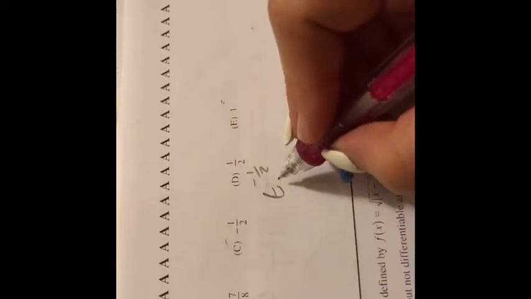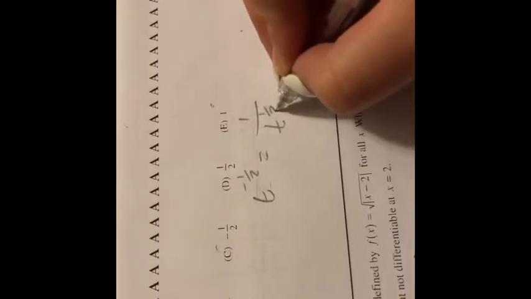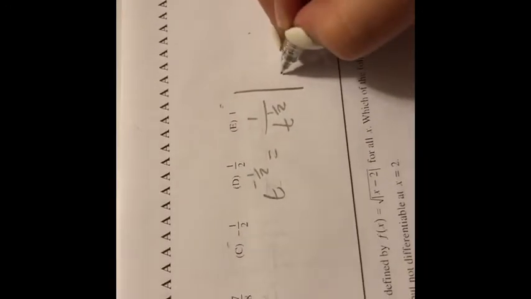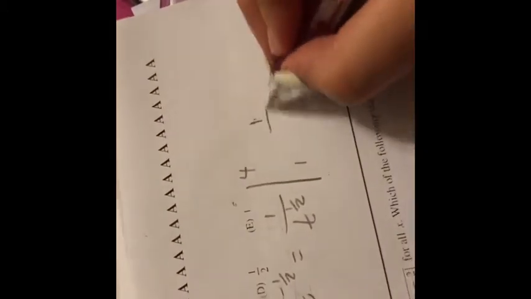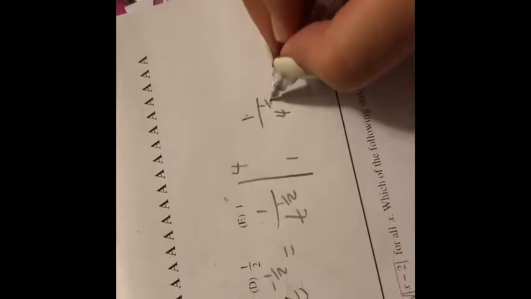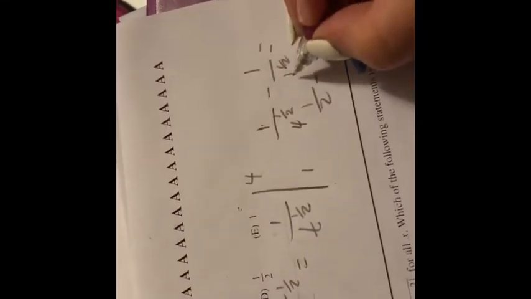So it's t to the negative 1/2, which is the same as 1 over t to the 1/2 from 1 to 4. So 1 over 4 to the 1/2 minus 1 over 1 to the 1/2 equals, square root of 4 is 2. Square root of 1 is 1.